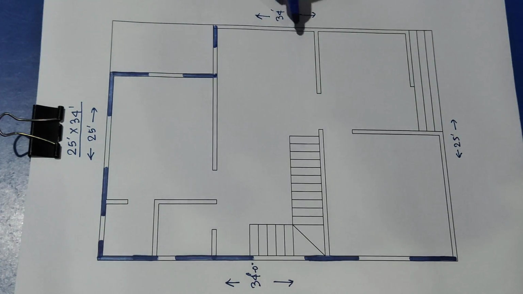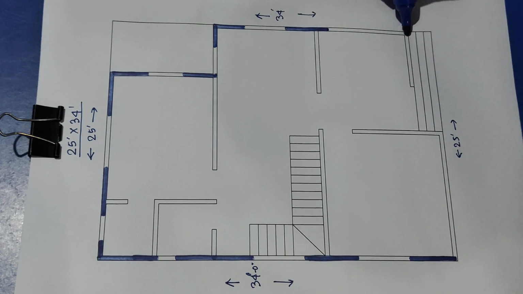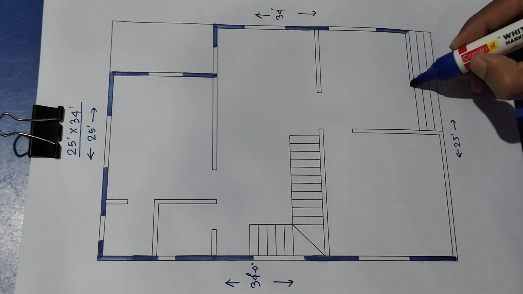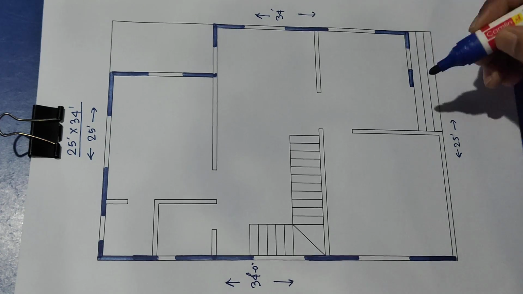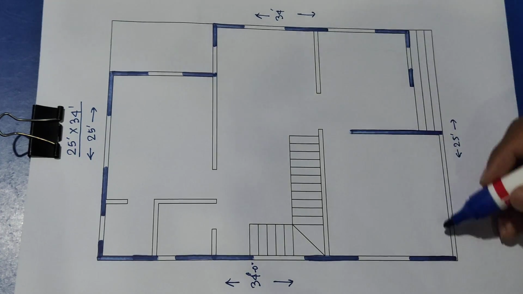This is wall, and this is wall, and this is wall.